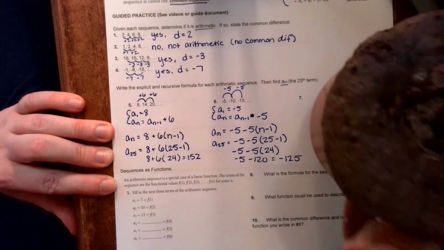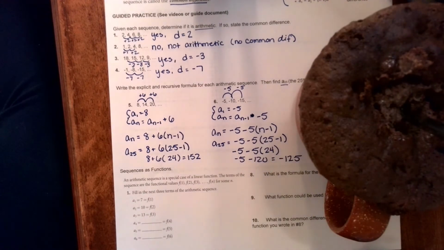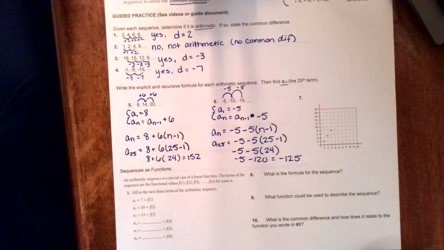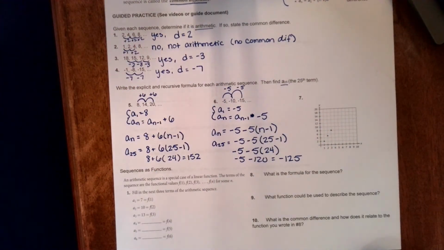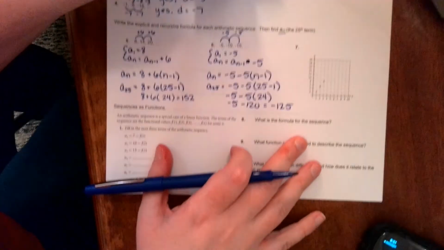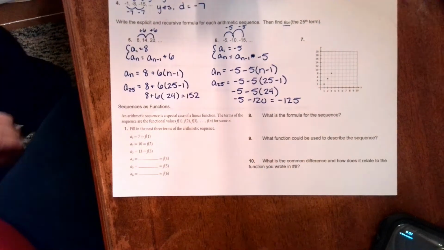And now you reward yourself with cake. Yay! My husband brought me cake, and it's hot. Okay, so let's move on to number 7. Man, I'm getting distracted by that cake. It smells good.